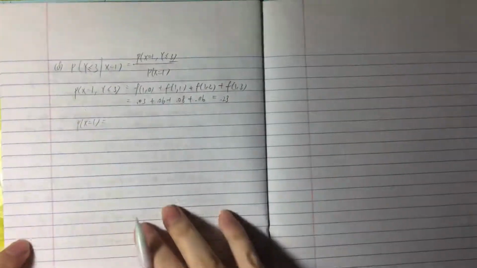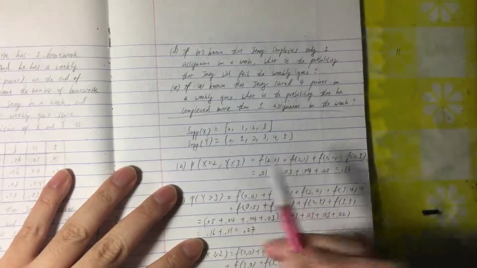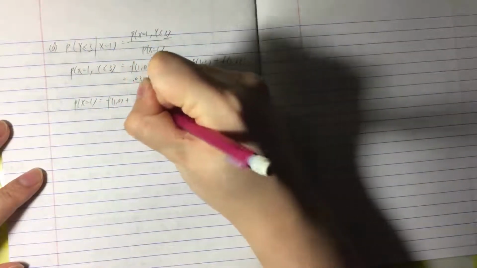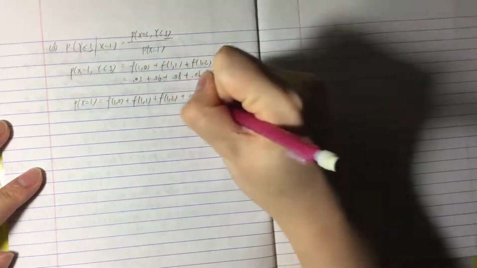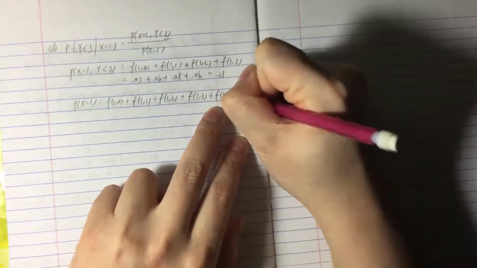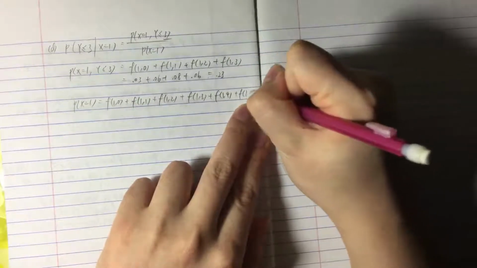That's the numerator. For the denominator, find the probability that s equal to 1. When s equal to 1, y could be any number. Support of y is from 0 to 5. So when s is 1, y could be 0, 1, 2, 3, 4, or 5. That's f of 1, 0 plus f of 1, 1 plus f of 1, 2 plus f of 1, 3 plus f of 1, 4 plus f of 1, 5.